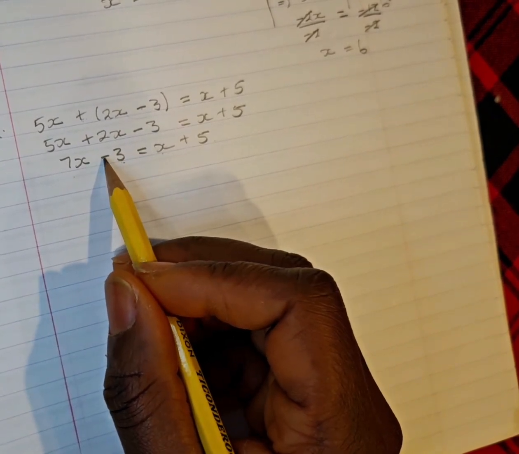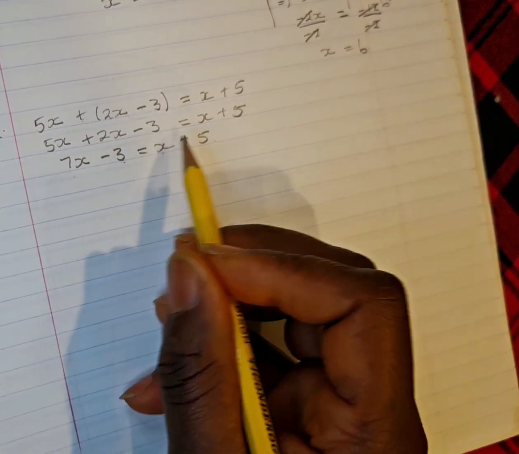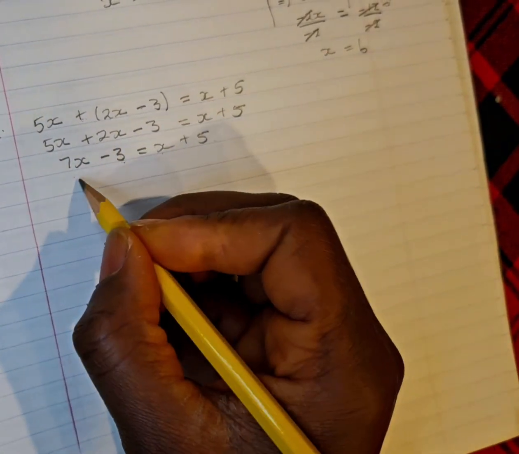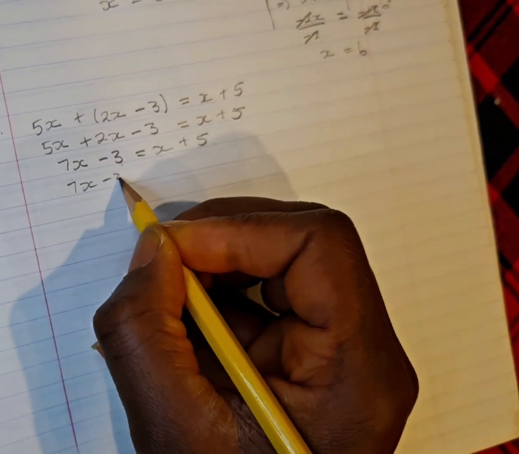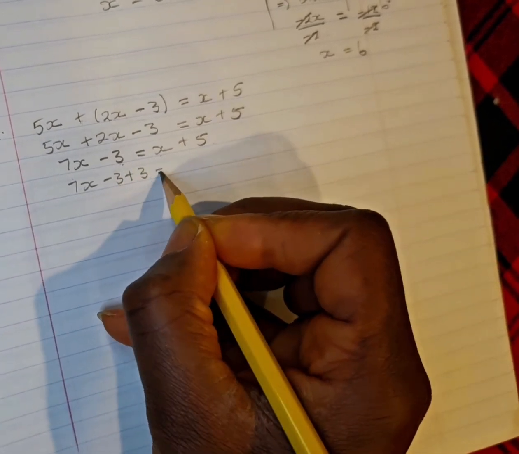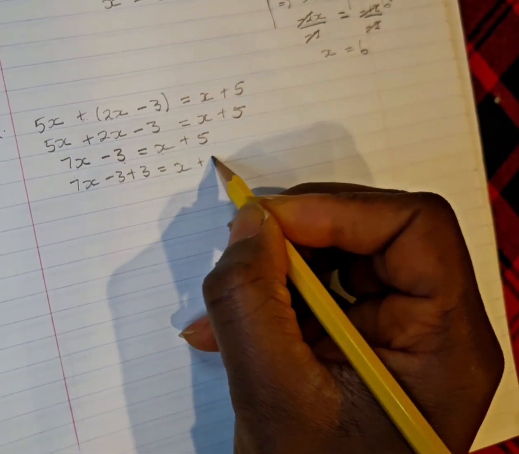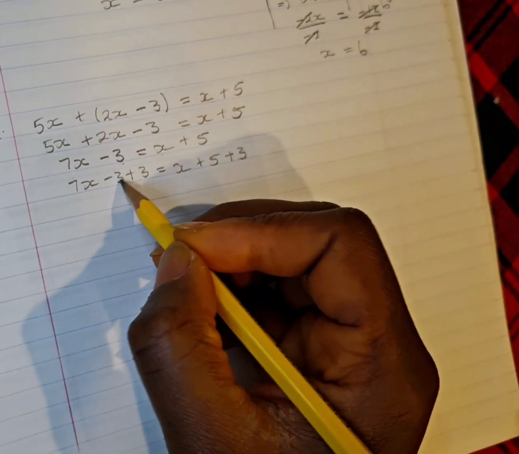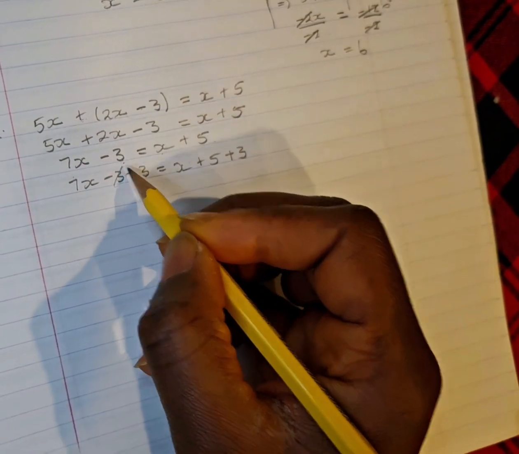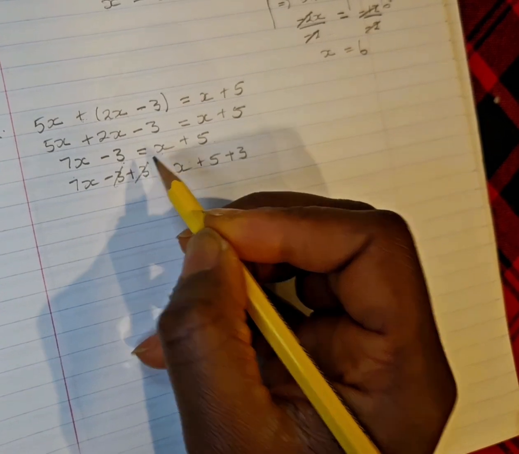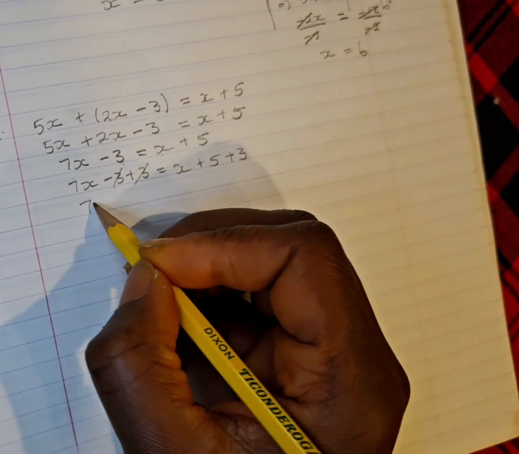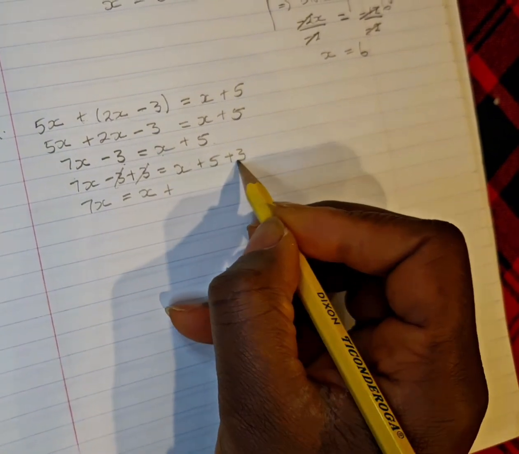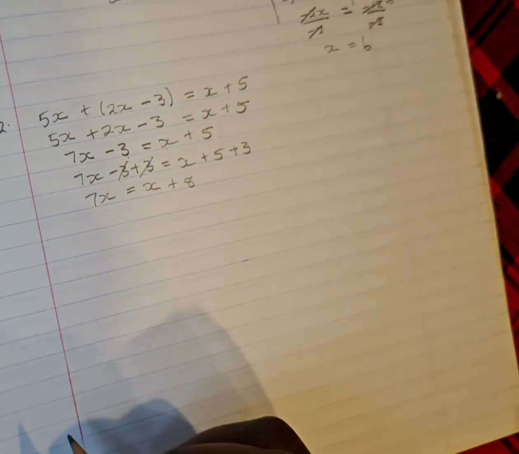Since I have a minus 3 here, I'm going to add 3 on both sides so that it will make this side 0. So I have 7x minus 3 plus 3 equals x plus 5 plus 3. So I have minus 3 plus 3 gives me 0. So I now have 7x is equal to x plus 5 plus 3, which gives me 8.